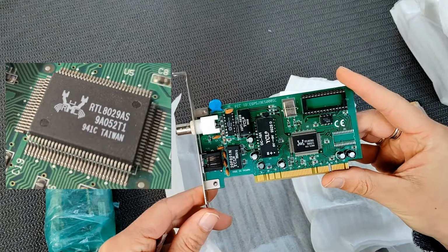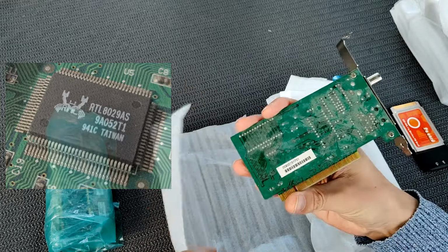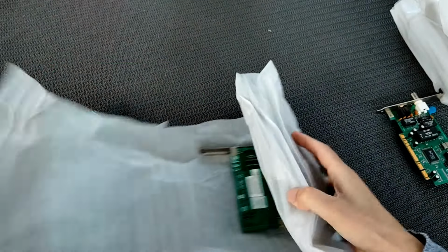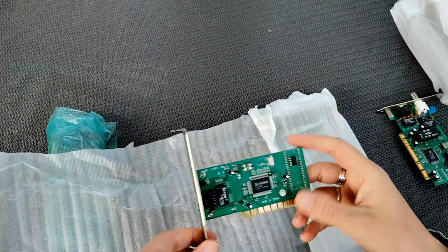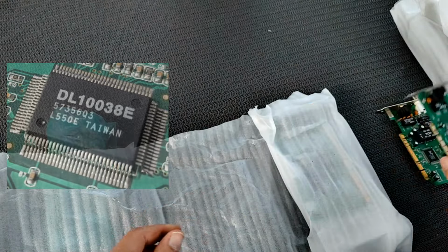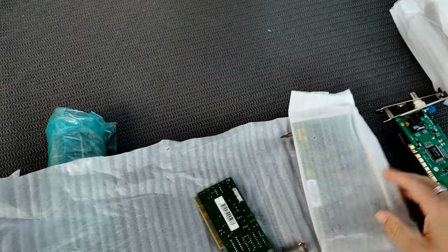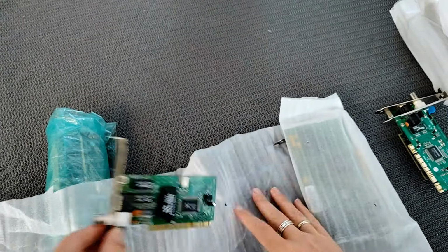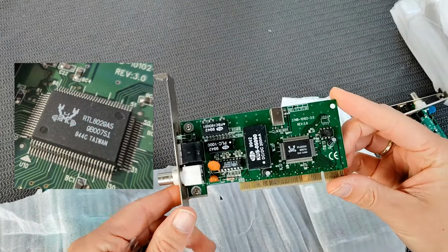A generic Realtek Ethernet adapter. Another no-name Ethernet card. And another one here, Realtek.